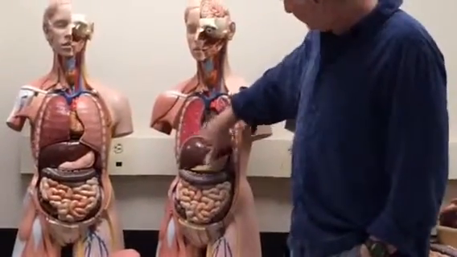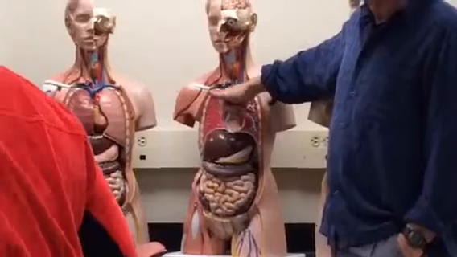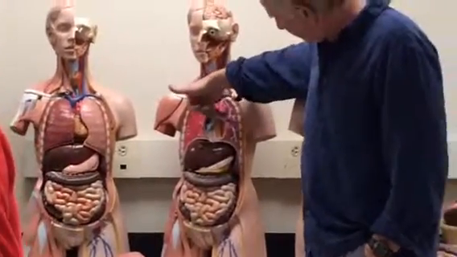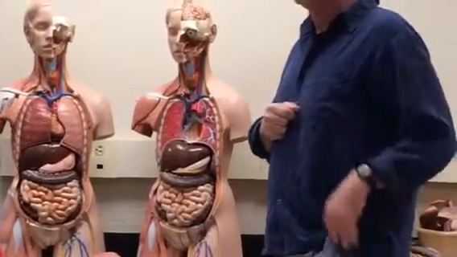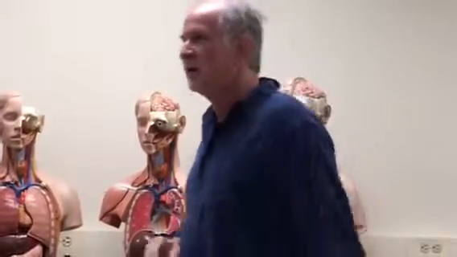So the trachea is right there where my finger is. That's where the trachea ends. And then the trachea, where it ends, it branches into 2 large bronchi. And those bronchi then feed into the lungs and then continue to branch repeatedly.